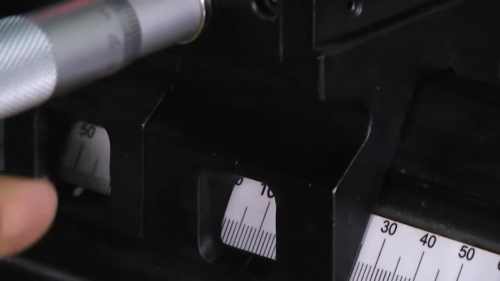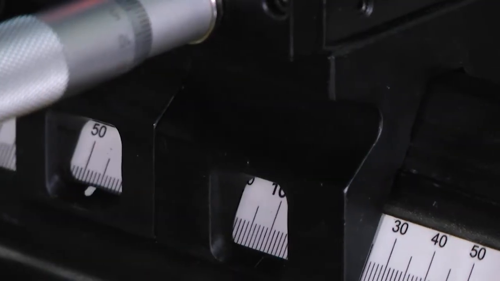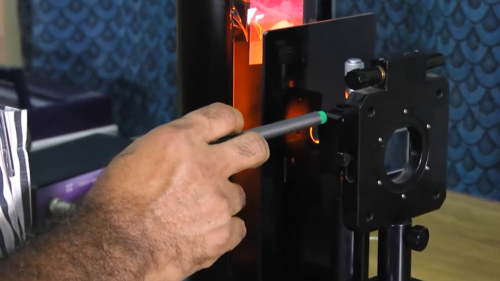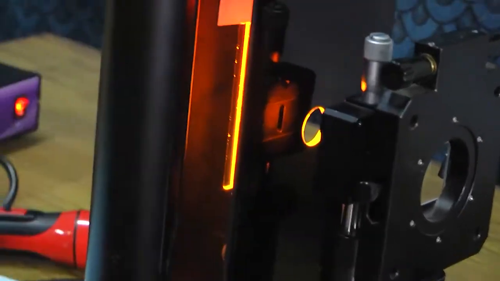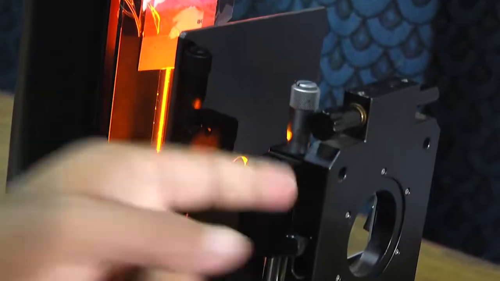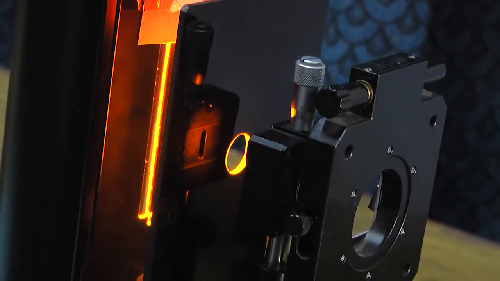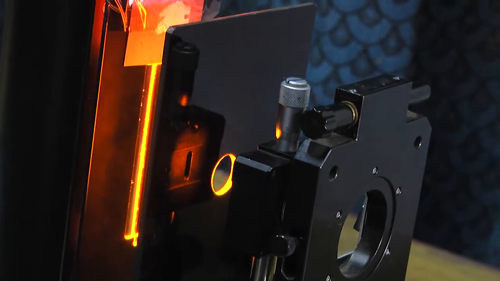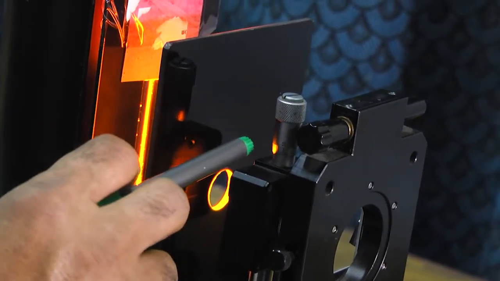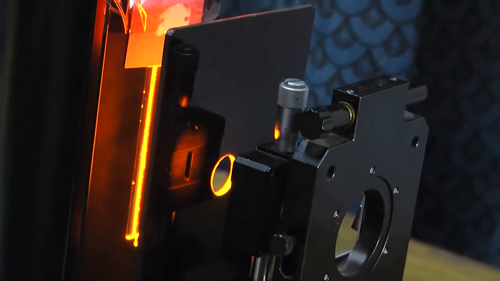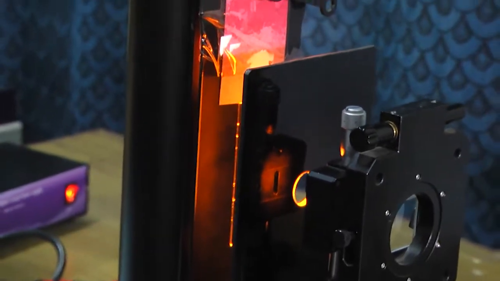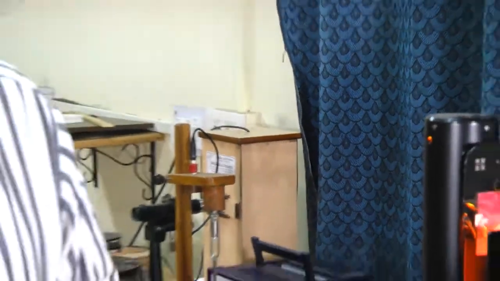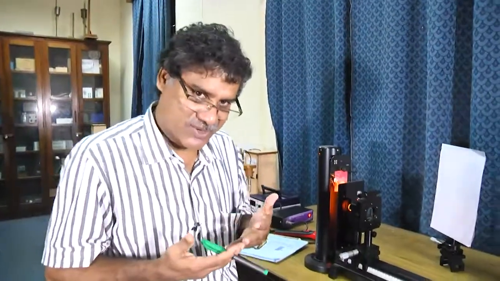Now this also we have to note down. For this position of this bi-prism, these virtual images are formed. Now using the convex lens, as I told, you can get the real image.